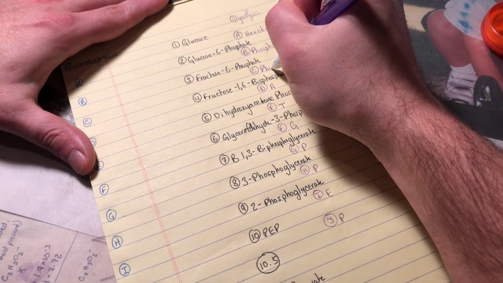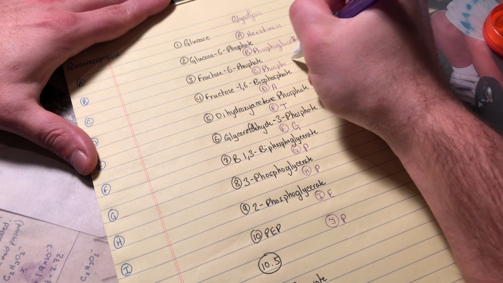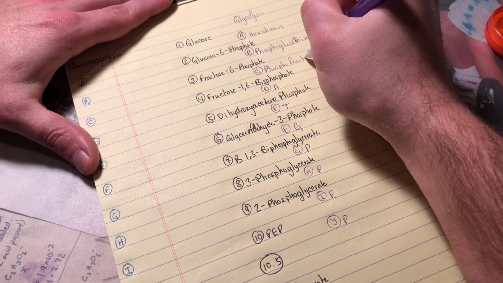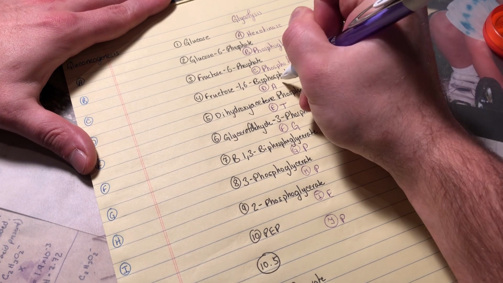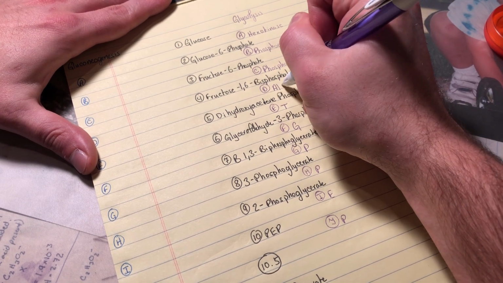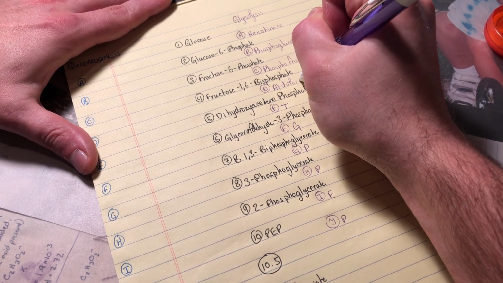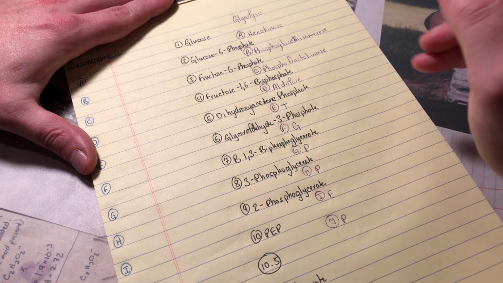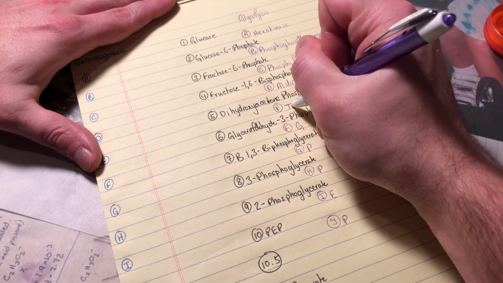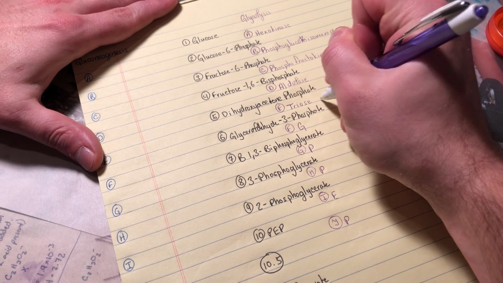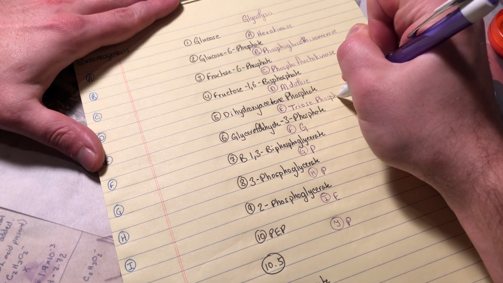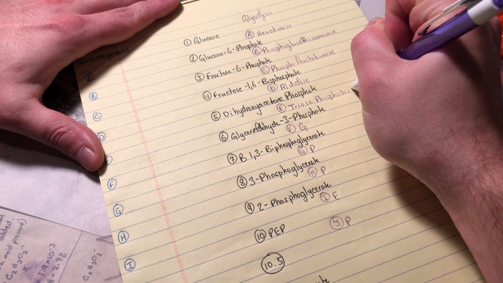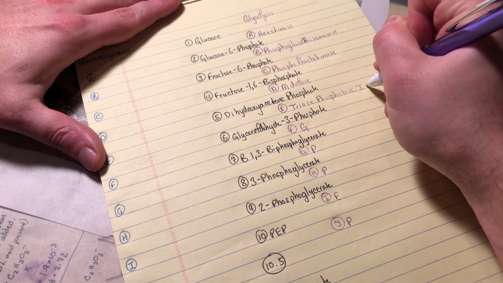The next is phosphofructokinase, followed by the aldolase, which is a lyase, followed by triose phosphate isomerase.